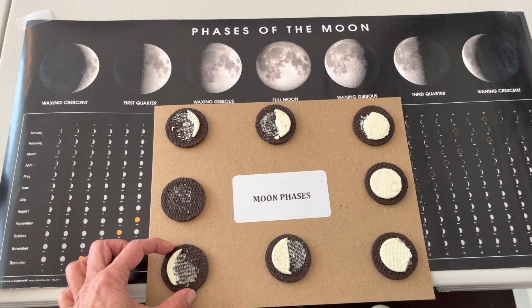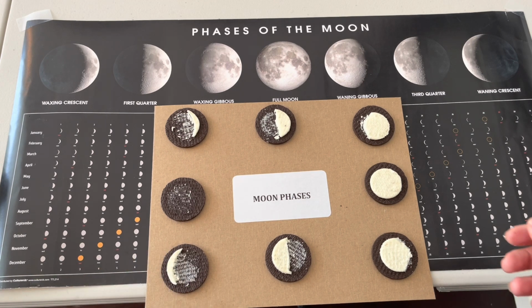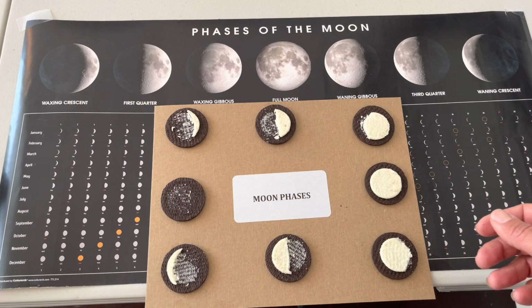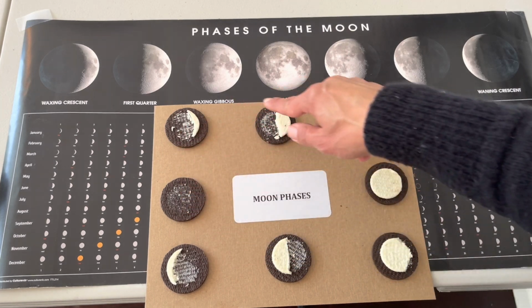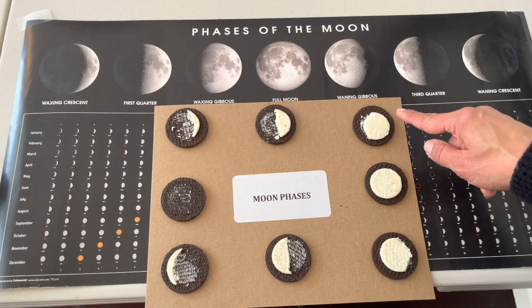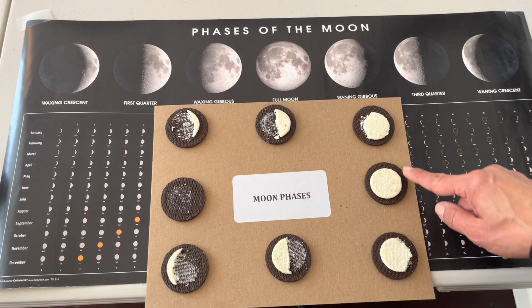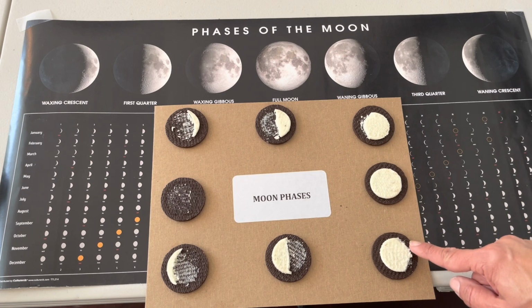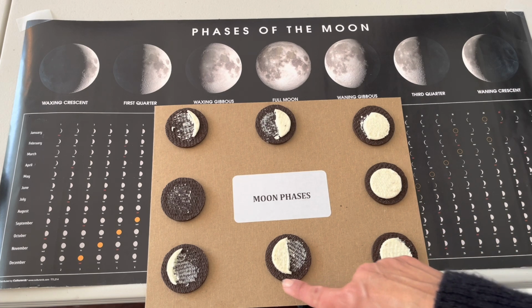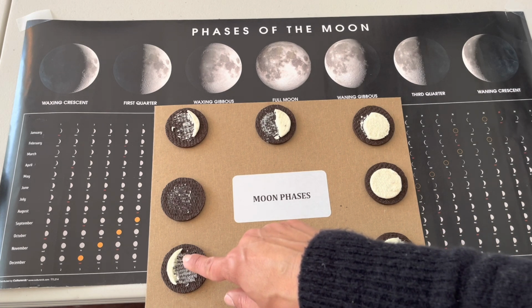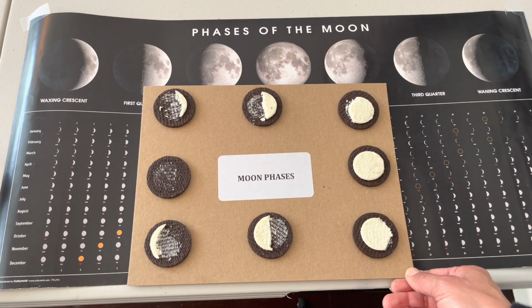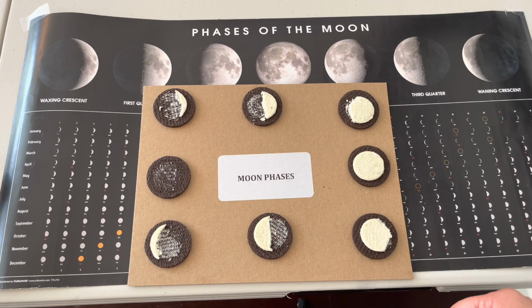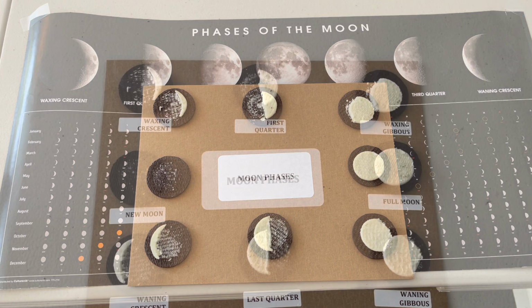And now we have created our moon phases made out of Oreos. Starting with the new moon, waxing crescent, first quarter, waxing gibbous, full moon, waning gibbous, third quarter, waning crescent. Now what I want you guys to do is go ahead and label each of these phases.